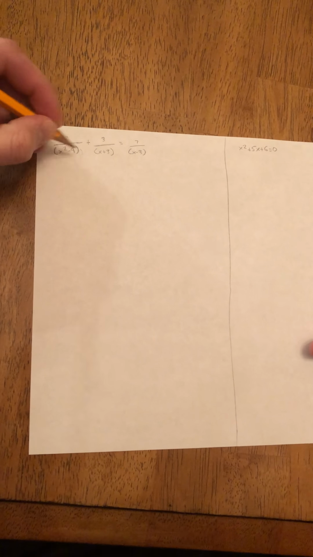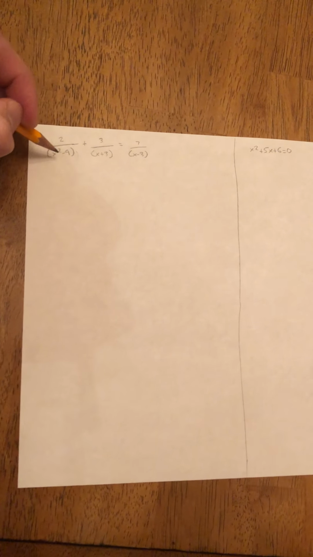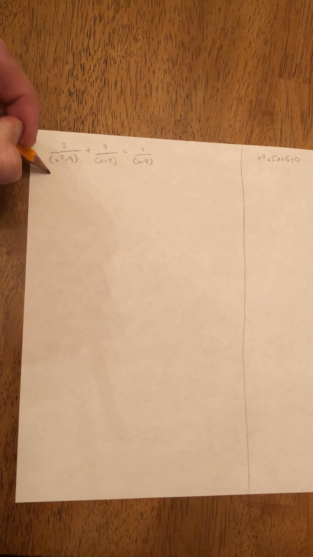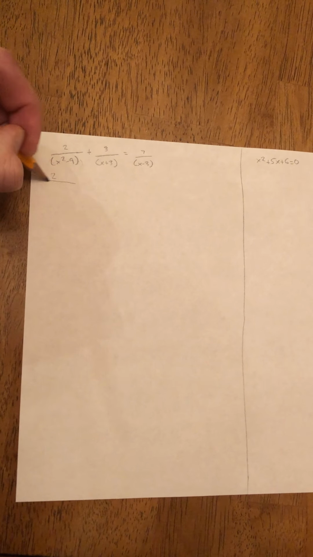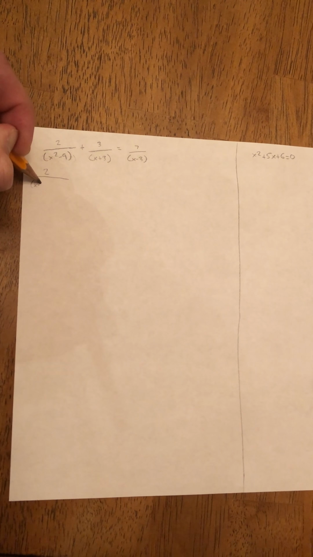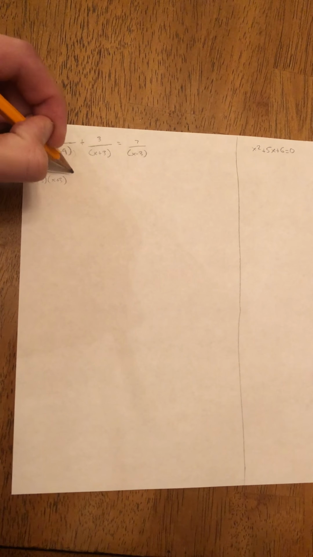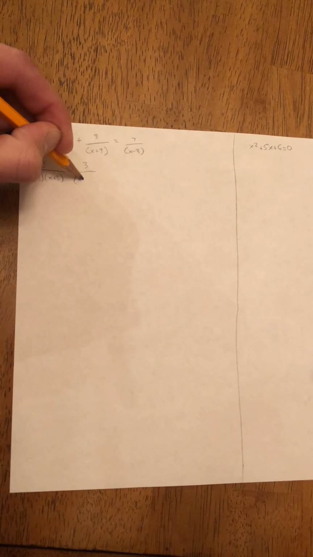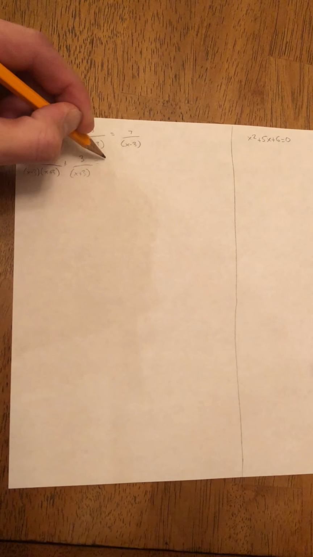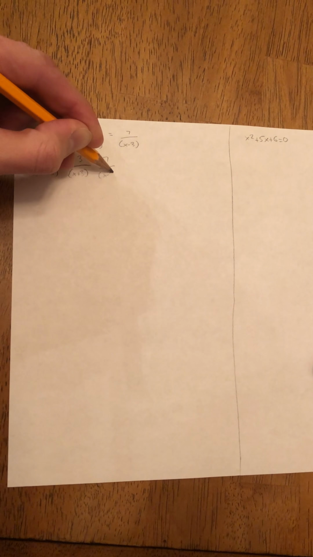All right, so here's my rational equation. When I first look at this, I realized that I can factor out this bottom term. So instead of x squared minus 9, we can do 2 over (x minus 3)(x plus 3), plus 3 over x plus 3 equals 7 over x minus 3.